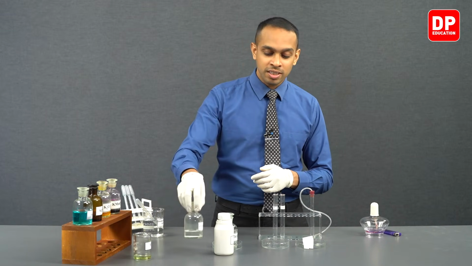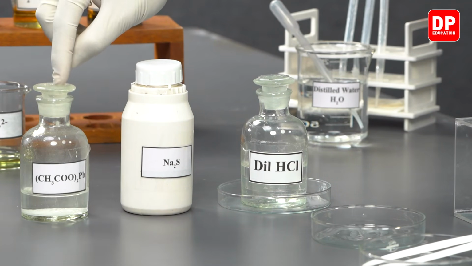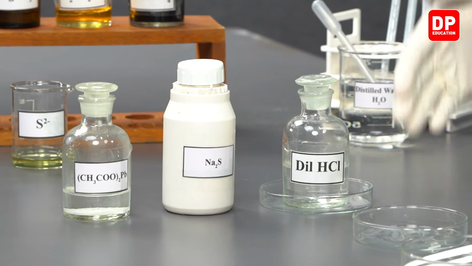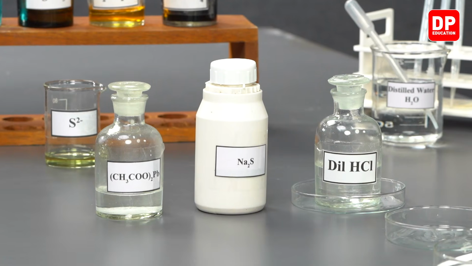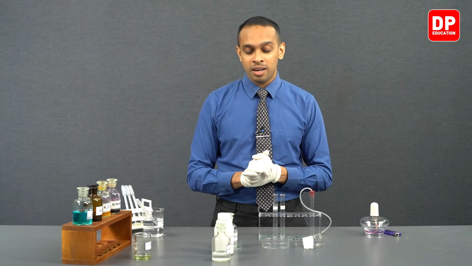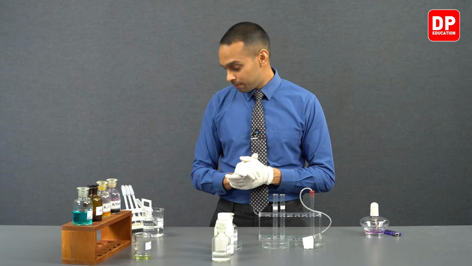So we have our lead acetate here. We are going to take a small amount of lead acetate into a petri dish and we are going to soak it in a filter paper. And after that, when hydrogen sulfide gas is produced, we are going to introduce the hydrogen sulfide gas onto the filter paper that is soaked with lead acetate. So let's move on to conducting this experiment.